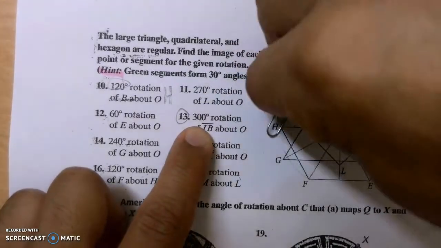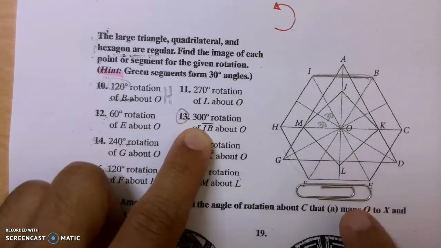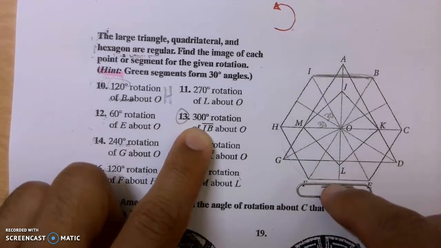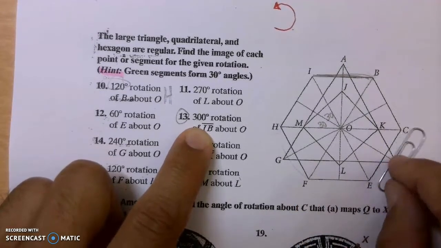So to go here, that's 60. 60 plus 60 is 120. 120 plus another 60 is 180. Notice 180 is halfway across the circle there. 180 plus 60, 240, 300.